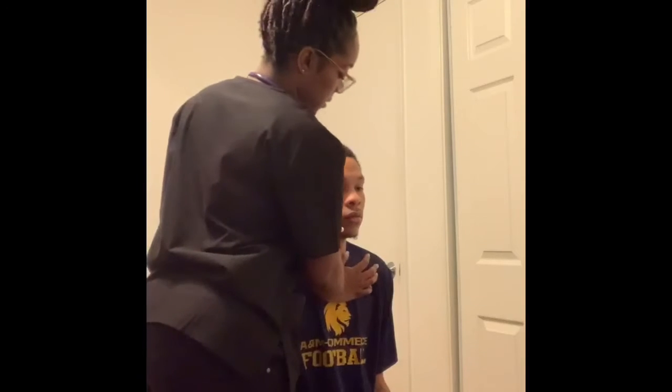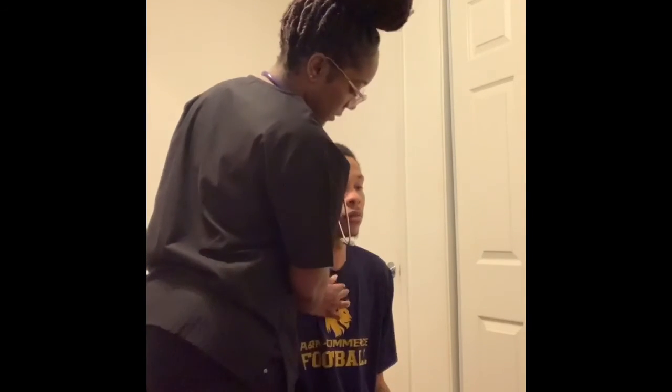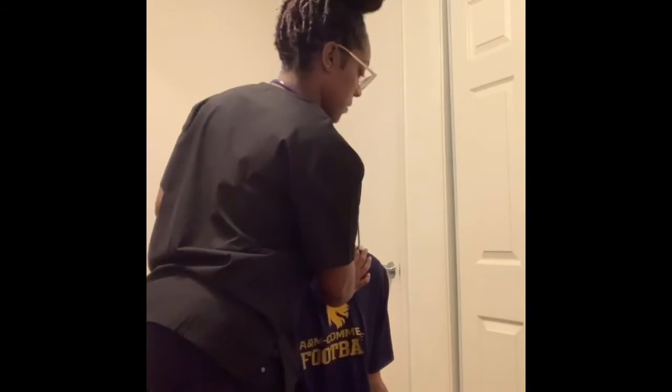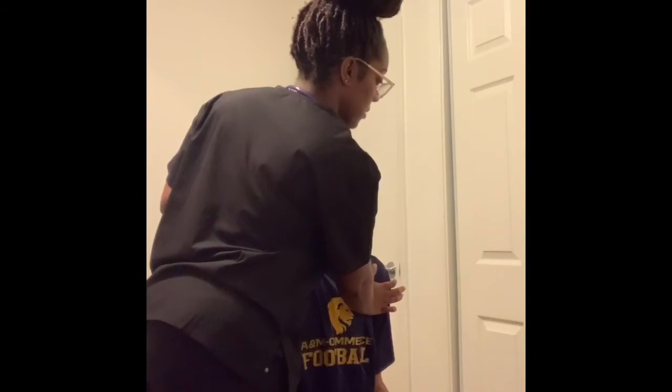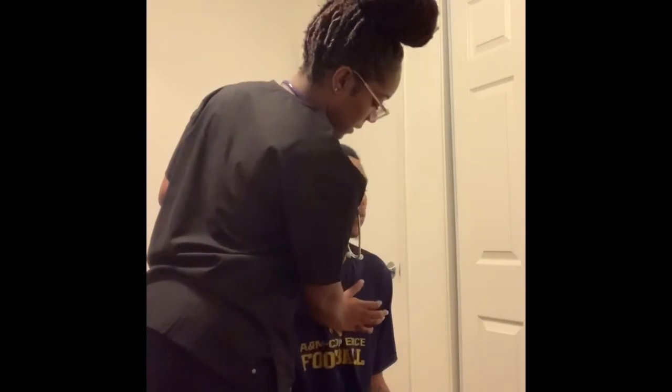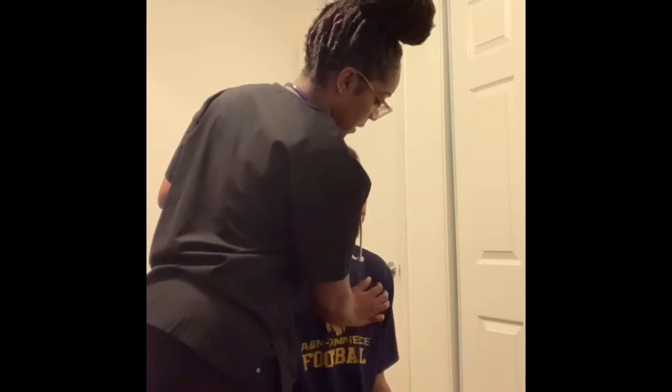And next, assess a few areas in your heart for thrills. So I'm going to start with the aortic at the second intercostal space. Pulmonic at second intercostal. Erb's at fifth intercostal. Mitral at fifth intercostal. And I don't feel any thrills present.